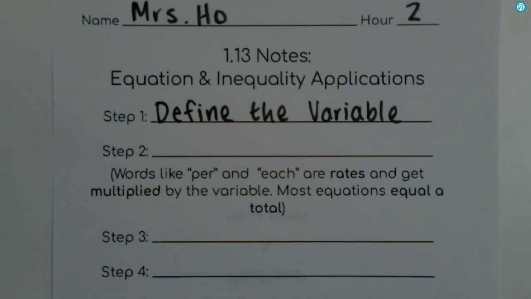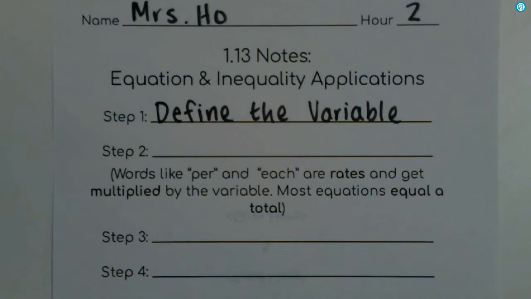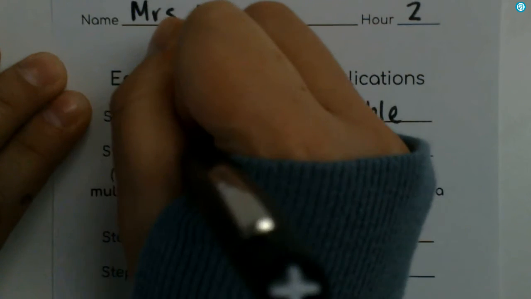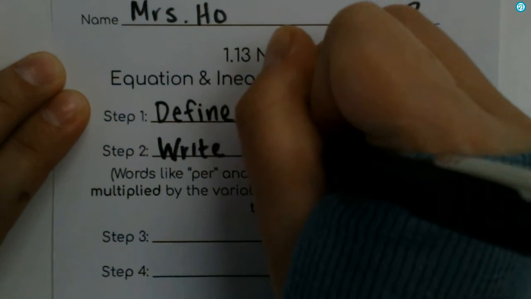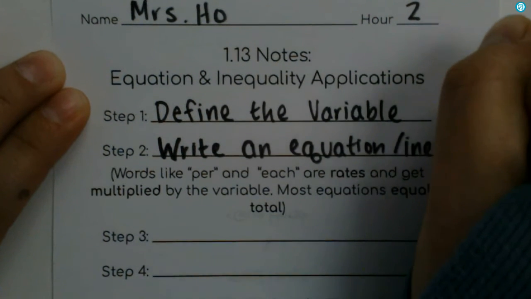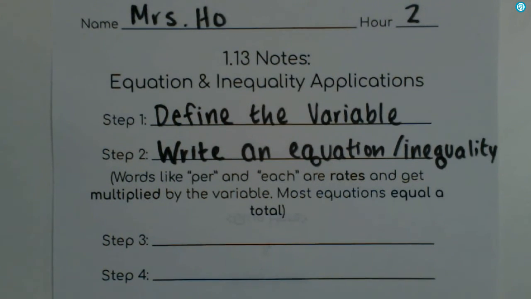Step two is going to be to use that variable in the information that you are given to write an equation or inequality. Below that, there's a little note.